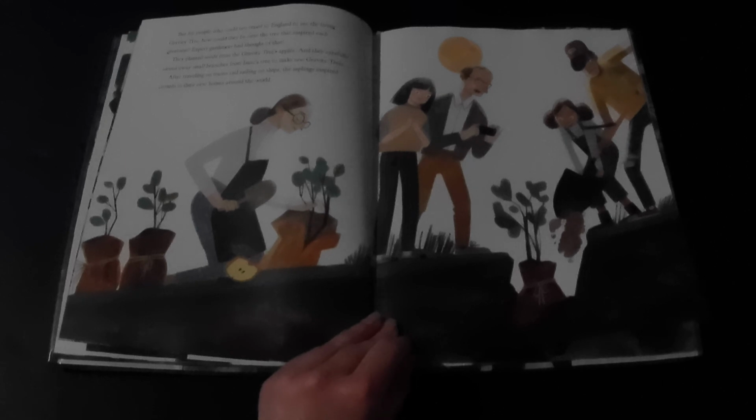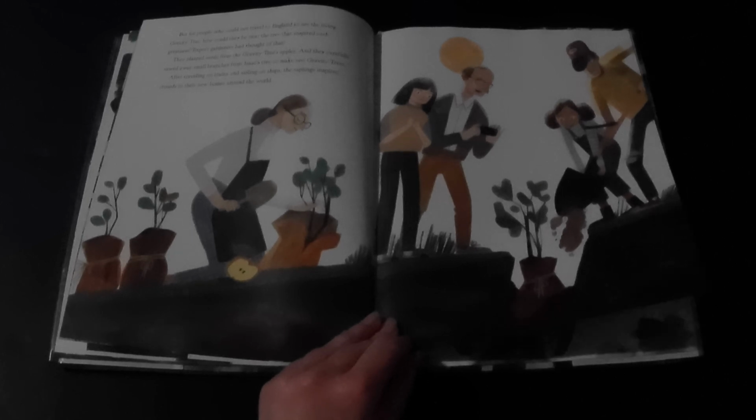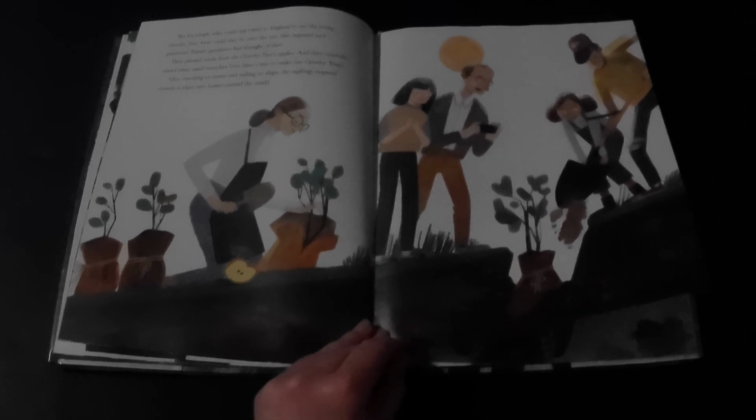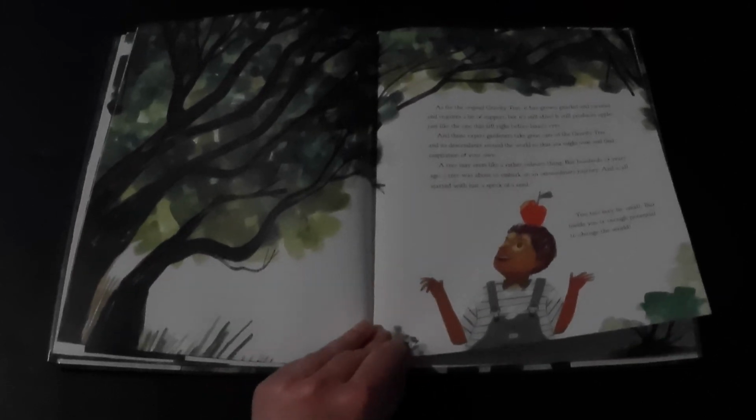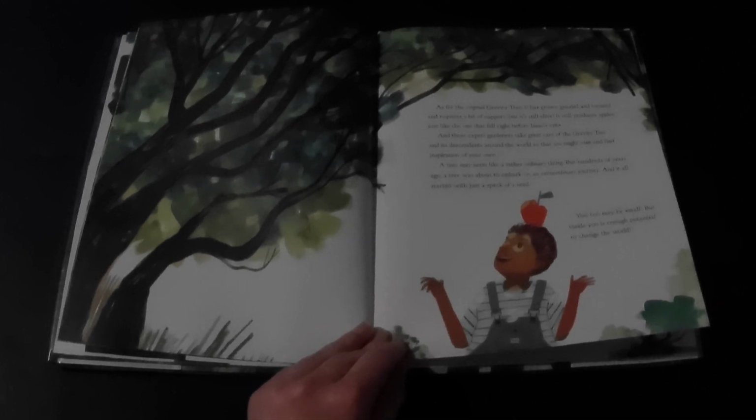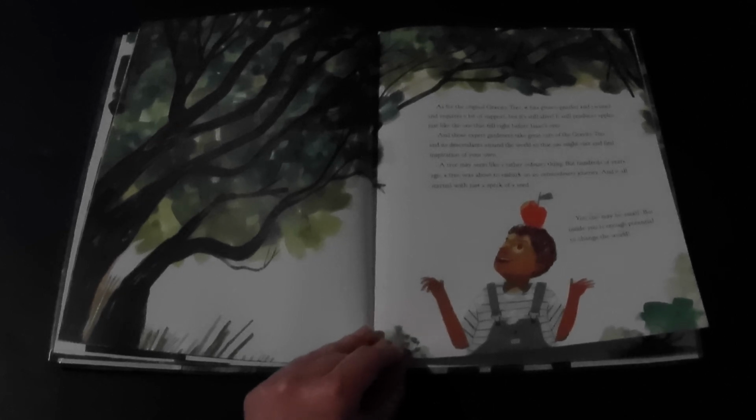Expert gardeners had thought of that. They planted seeds from the gravity tree's apples, and they carefully sawed away small branches from Isaac's tree to make new gravity trees. After traveling on trains and sailing on ships, the saplings inspired crowds in their new homes around the world. As for the original gravity tree, it is grown, gnarled, and twisted and requires a bit of support, but it's still alive. It still produces apples just like the one that fell right before Isaac's eyes. And those expert gardeners are taking care of the gravity tree and its descendants around the world so that you might visit and find inspiration of your own.